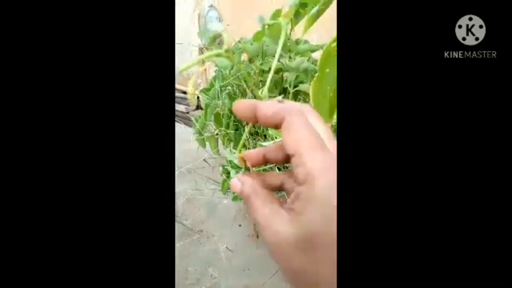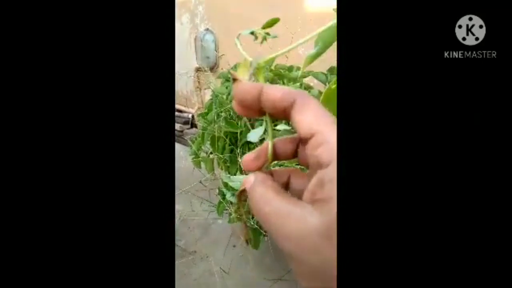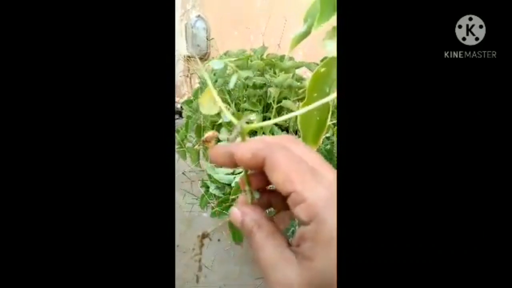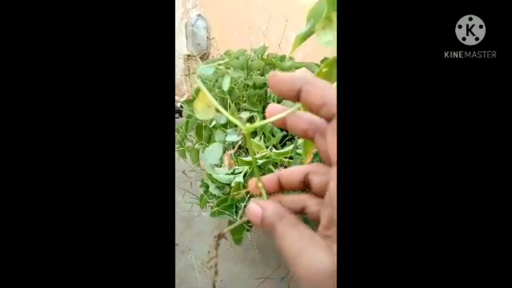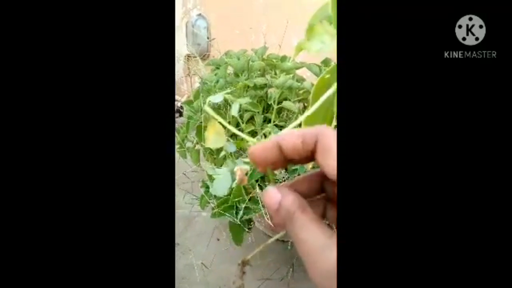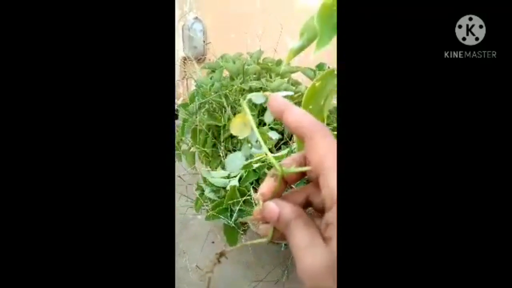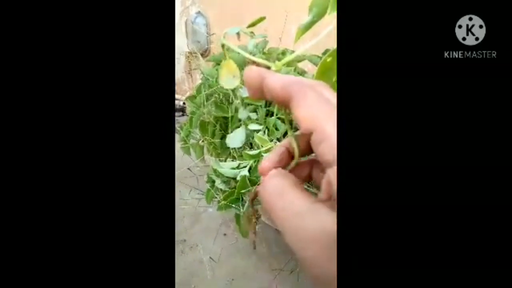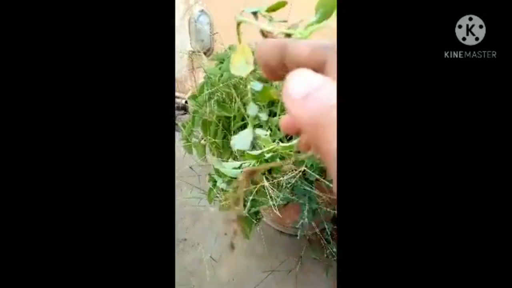So what we learn now: a plant has root and shoot. All plants have root and shoot. The root holds the plant firmly in the soil, and the shoot part is above the ground, which has stem, branches, leaves, flowers, fruits and all. So the two main parts of the plants are root and shoot. What are they? Root and shoot.